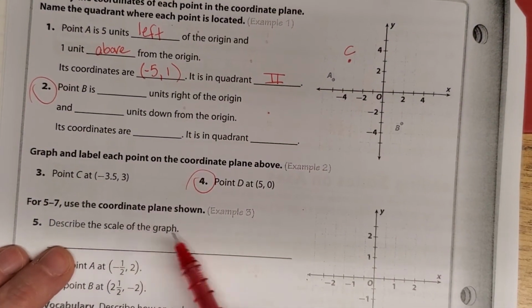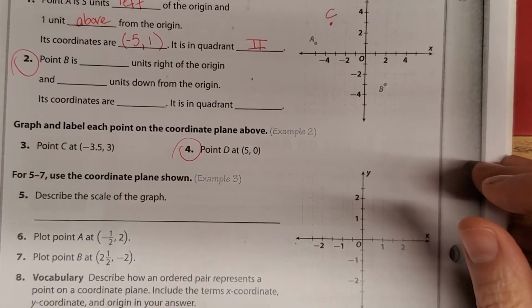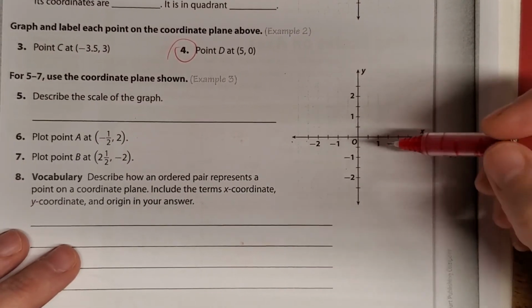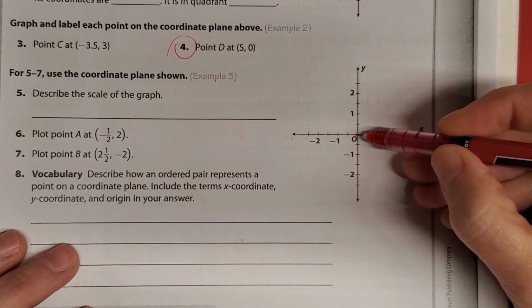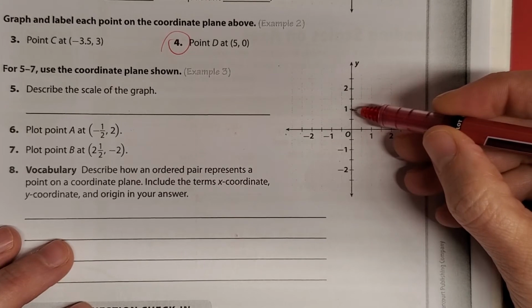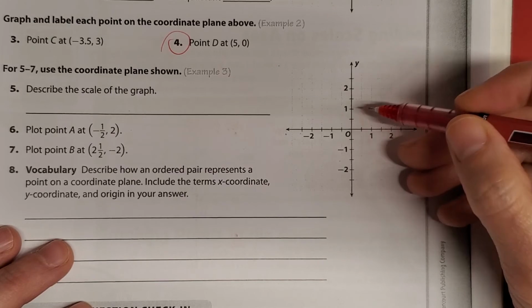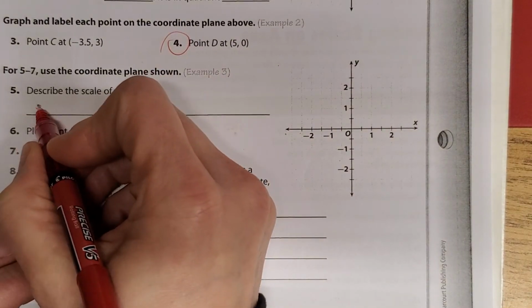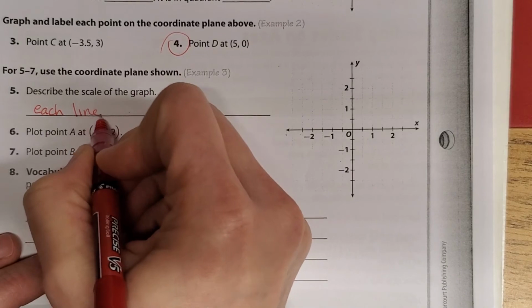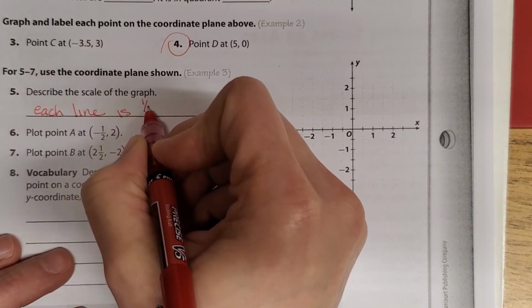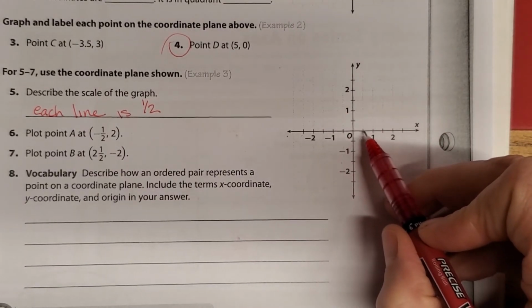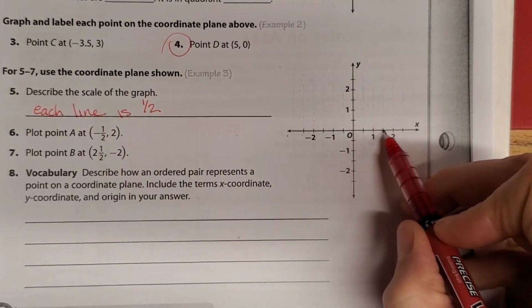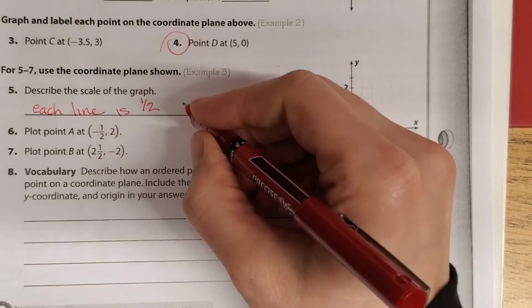Number 2. Describe the scale. Let's work through this one together, okay? Describe the scale. Looks like every line isn't worth 1. So if we go 2 lines or 2 spaces, we get to 1. 1 divided by 2 is a half. So looks like each line is 1/2. Certainly going up and down. How about left, right? 1 or a half, a whole. 1 1/2, 2. All right, boom.